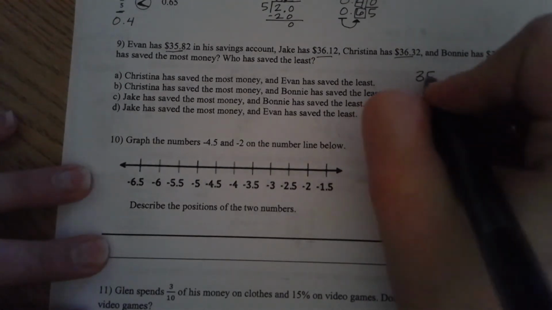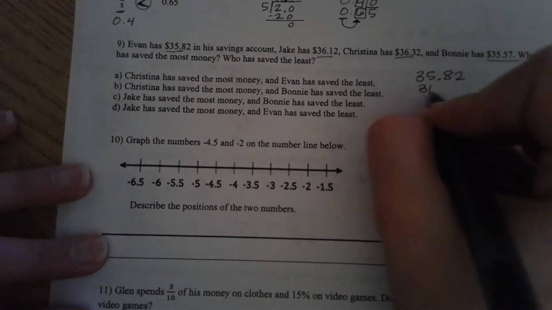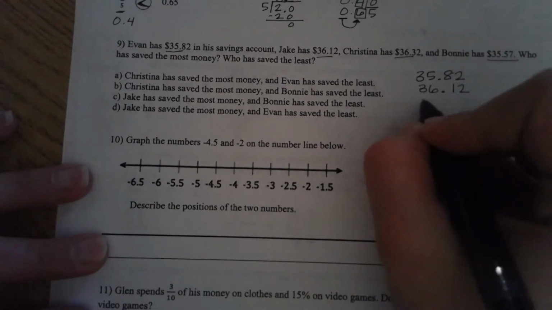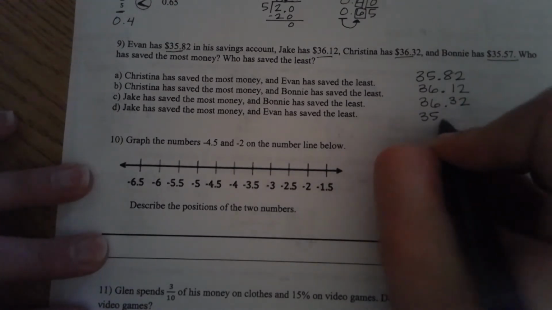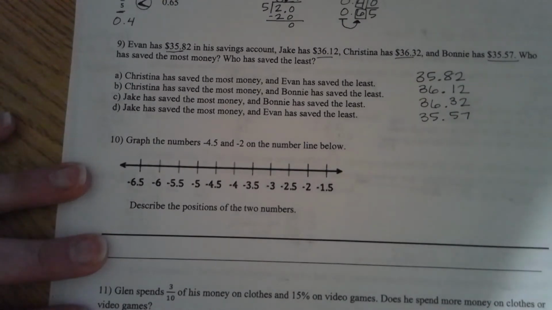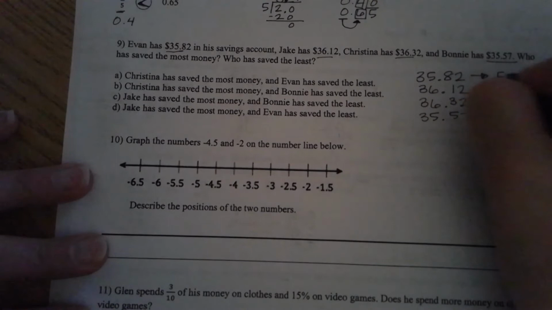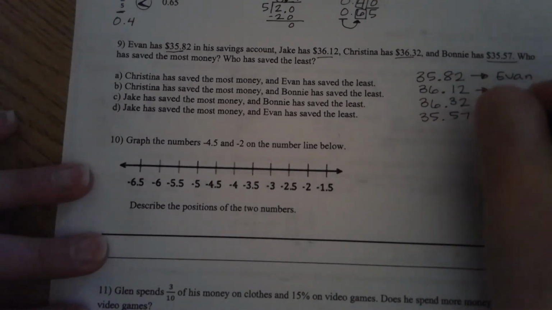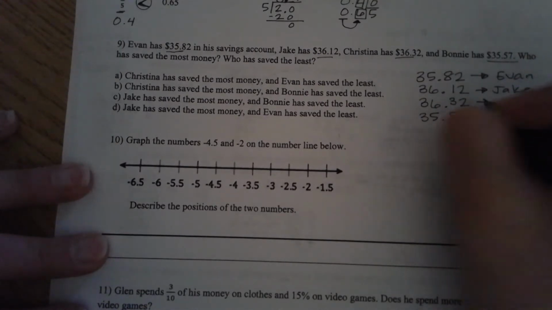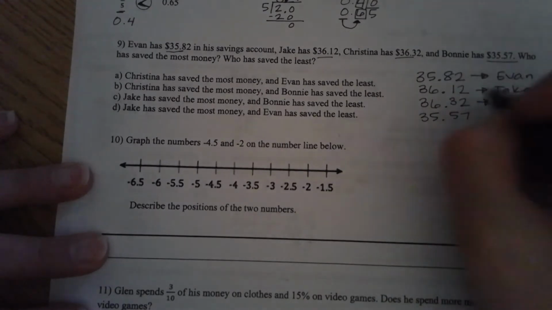So I have 35.82. I have 36.12, 36.32, and 35.57. Then what I'm going to do is I'm going to label those. 35.82 is Evan. 36.12 is Jake. 36.32 is Christina. And 35.57 is Bonnie.